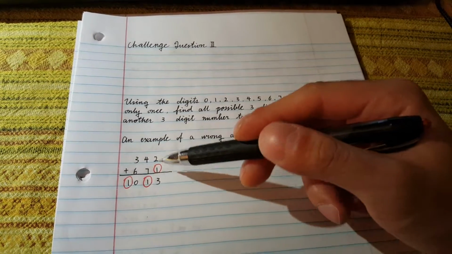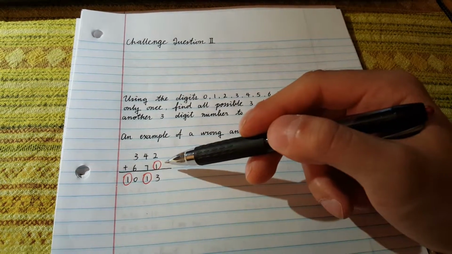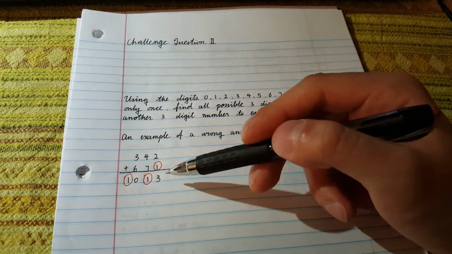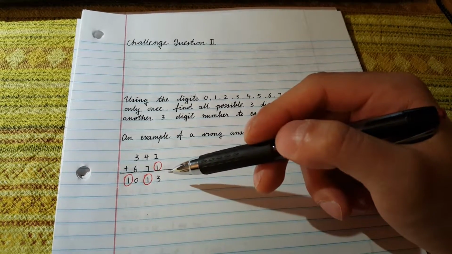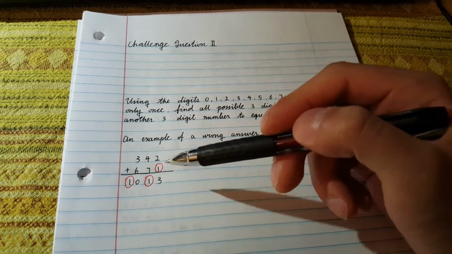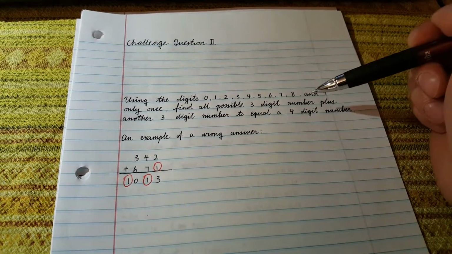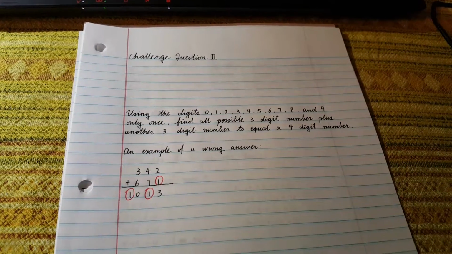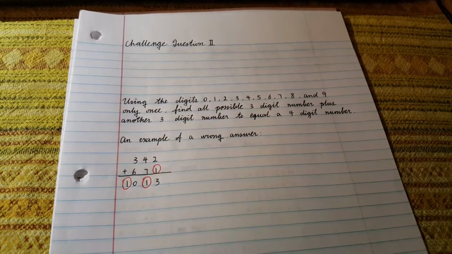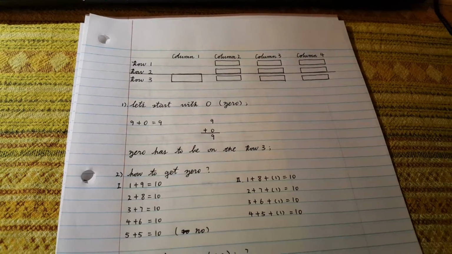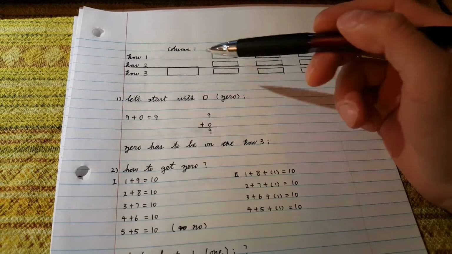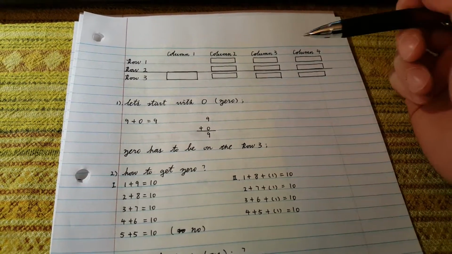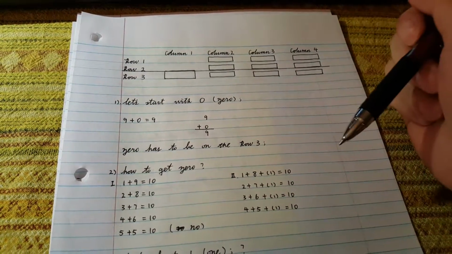So 3-digit number, yes, plus another 3-digit number, yes, and the answer is a 4-digit number, but this example is wrong because 1 is repeating and also we're missing number 9. So how do we solve this problem? Well, in order to solve this problem, we need a chart. So we're gonna create a chart like this. We have 1, 2, 3, 4 columns, and we have 1, 2, 3 rows.